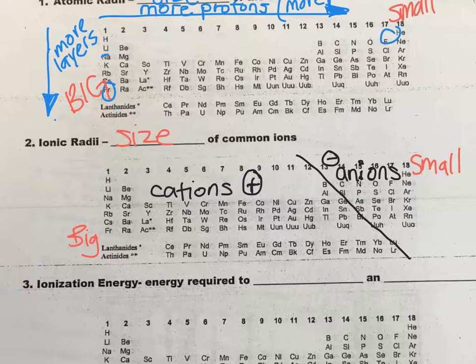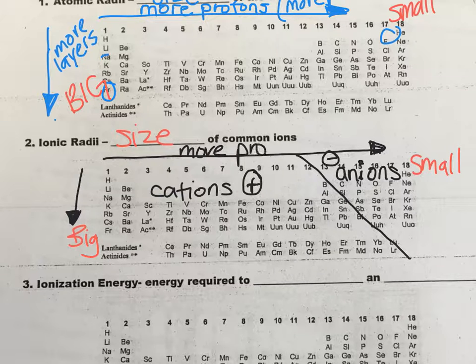So why does it increase in size moving down the periodic table? More layers. And why is it increasing going across? More protons. Same arguments, same exact thing. Let me write that. More protons, and then more layers. All right, cool.